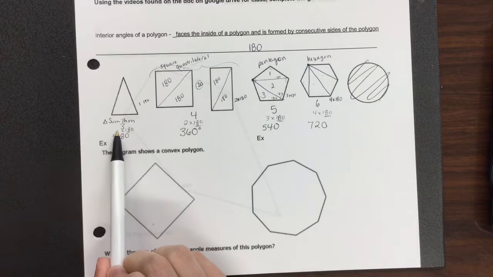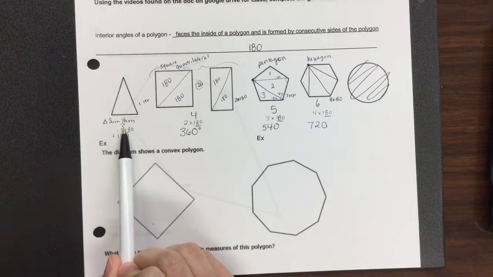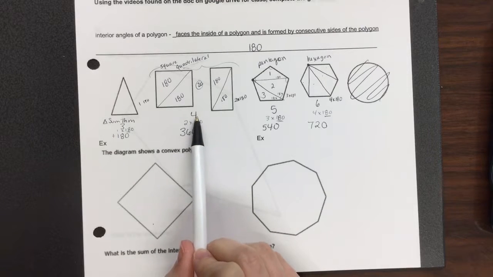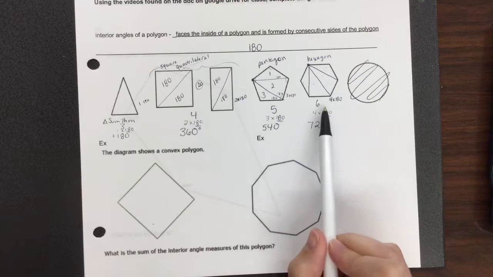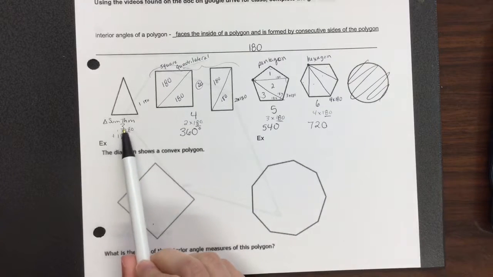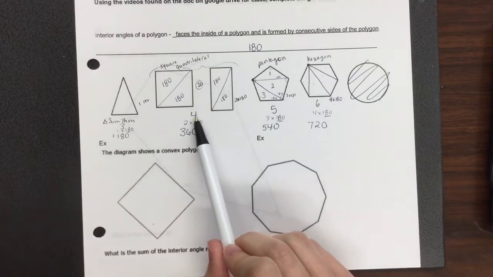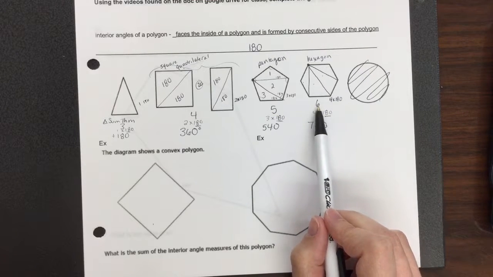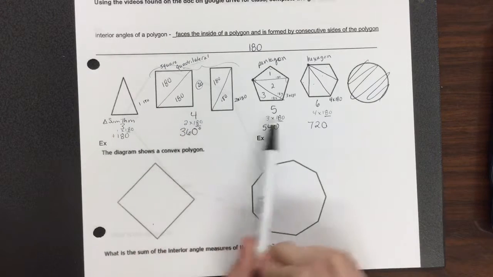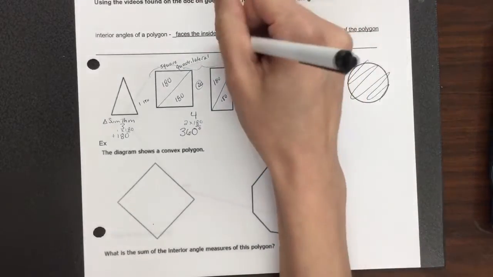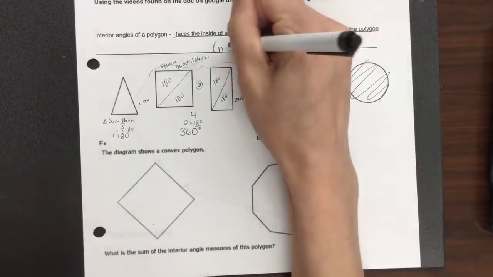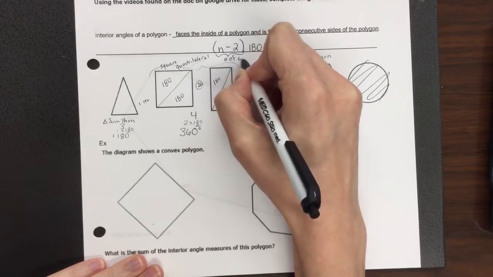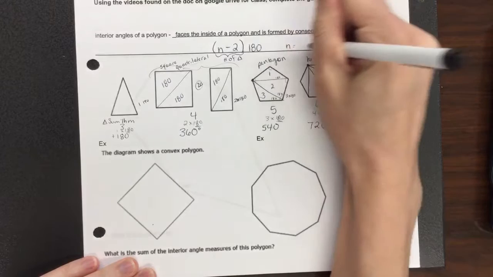So then they started comparing what they actually multiplied by versus how many sides the shape had. Looking at the 3 and the 1, the 4 and the 2, the 5 and the 3, and the 6 and the 4, they noticed that the difference between 3 and 1 was 2, between 4 and 2 was 2, between 5 and 3 was 2, and between 6 and 4 was 2. So to get the number of triangles inside of a shape, they took the number of sides, represented by n, and subtracted 2 from it. That gave them the number of triangles, and then they multiply it by the 180 degrees. So n is equal to the number of sides.